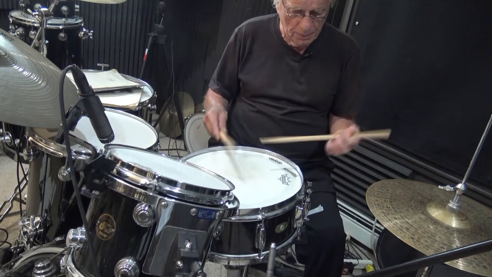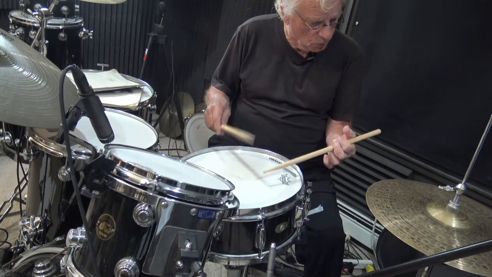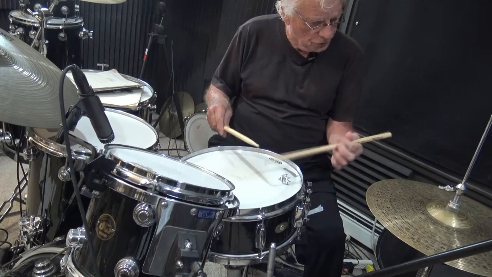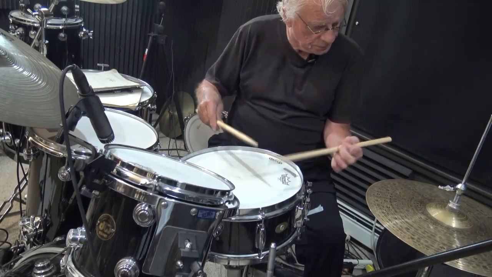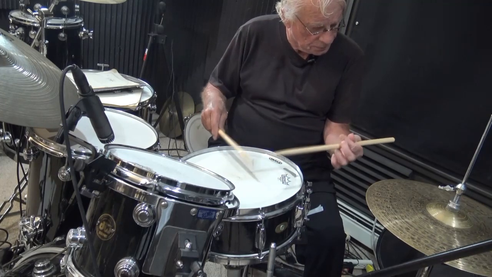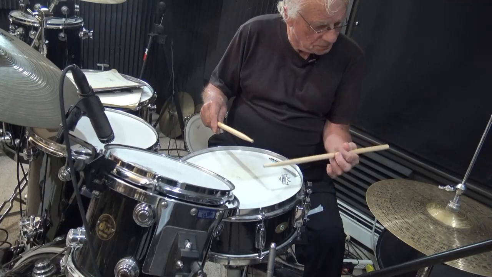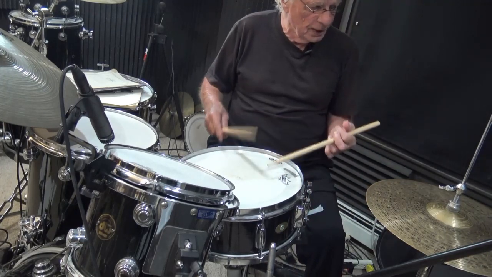So what we're going to do is we're going to play on the bottom. When I say on the bottom, that's what my hands are going to be doing. We're going to play 16th note triplets. 1, 2, and now I'm going to accent 1, 2, 3, 4. 1, and. Everybody understand that?